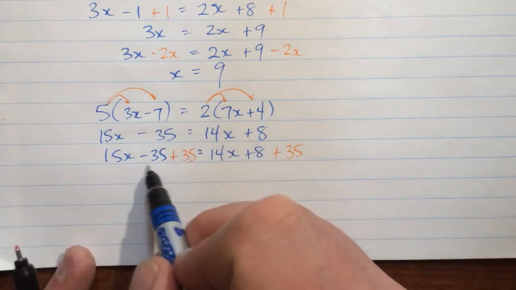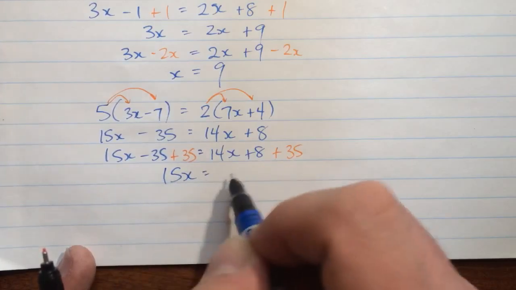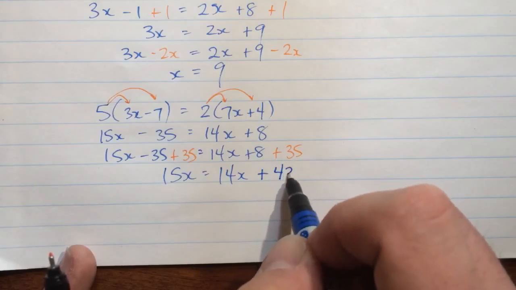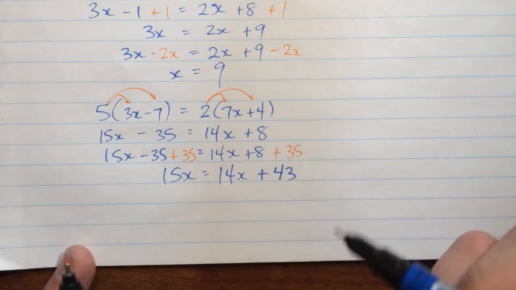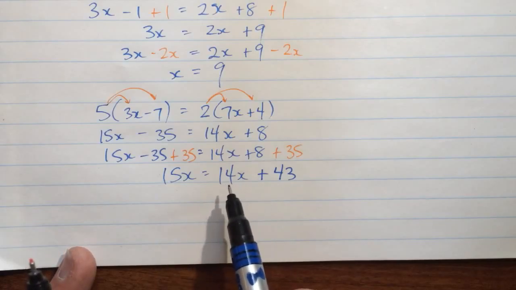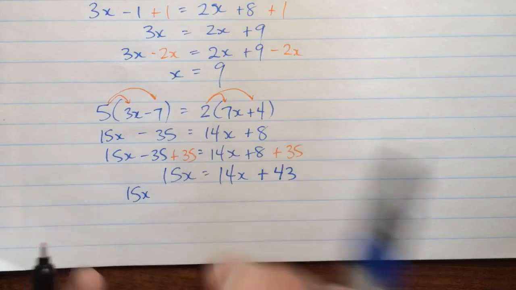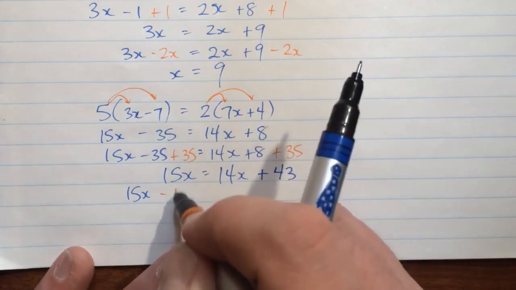So there we are. This side, these guys are going to balance each other off, and I'll be left with just 15x over here. On this side, I have 14x plus, looks like 43. That's 8 plus 35 together, give me this 43. I'm a little closer now. I still have this variable term on this side. I would prefer if it was over here. So let's subtract 14x from each side so that this one will go away.